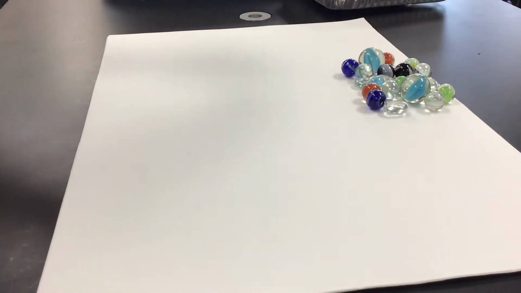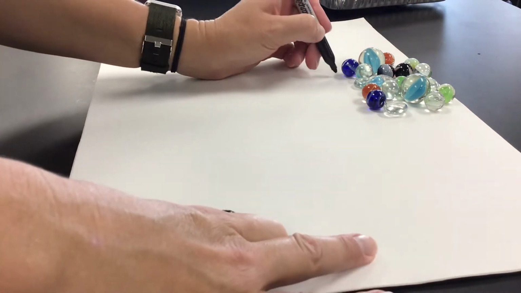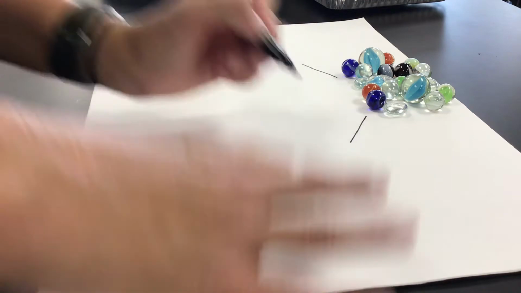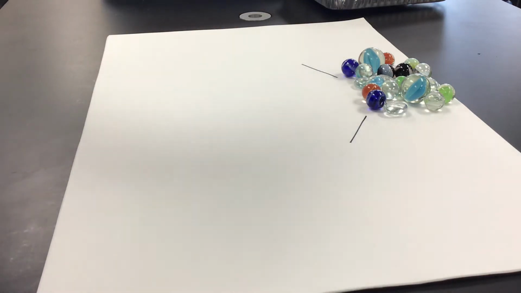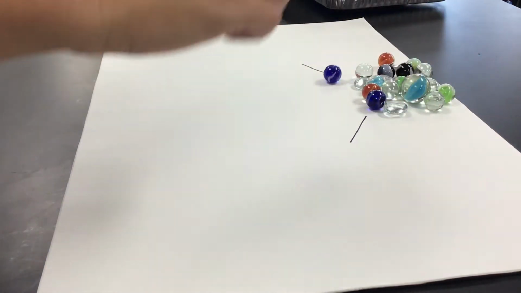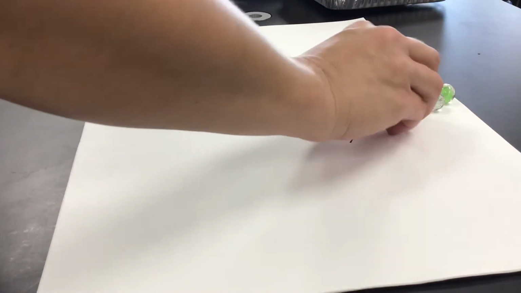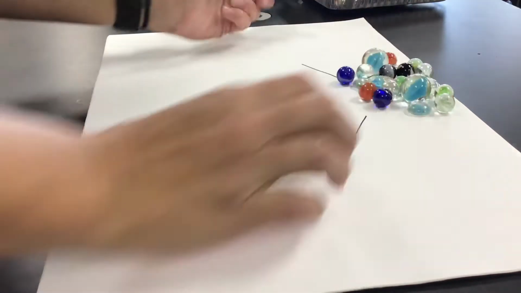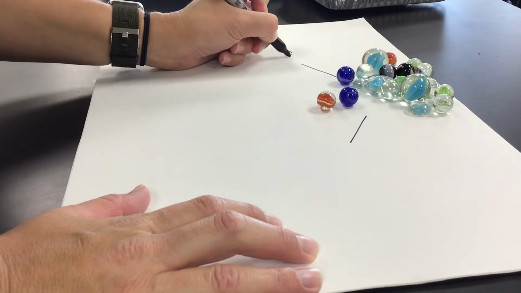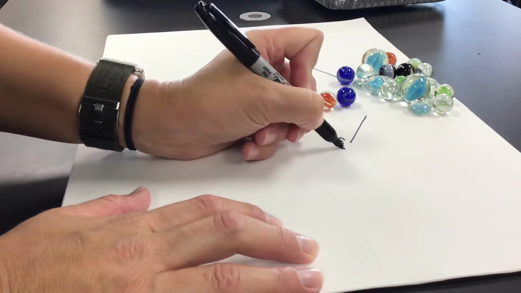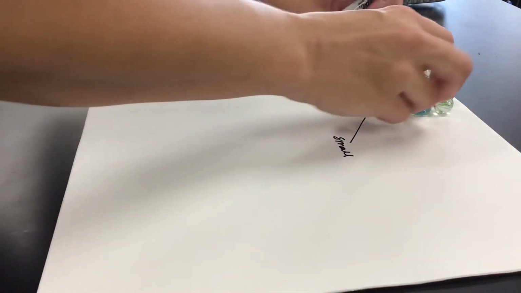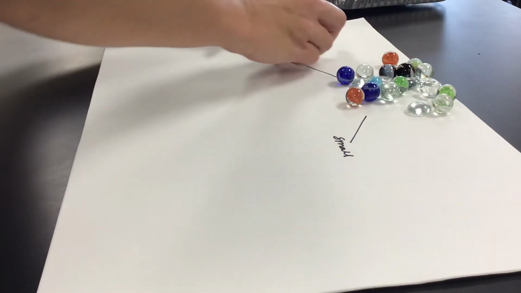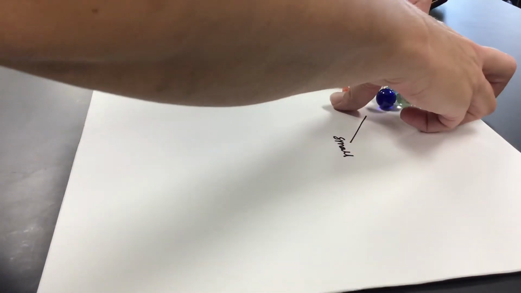So starting with my big group, I immediately have to sort them into two groups based on one characteristic. And I'm going to say big and small because I have some that are larger and I have some that are significantly smaller. So I'm going to say big, small. Okay, so my big ones are going to get sorted over here and all my little ones are going to go into this group.